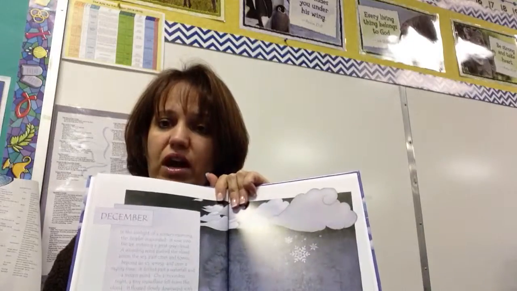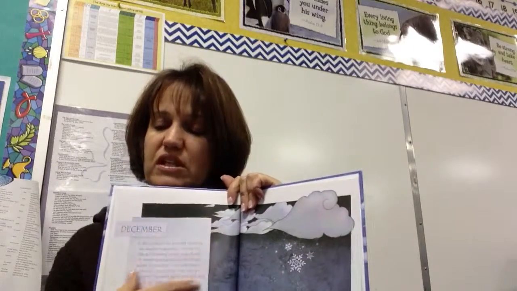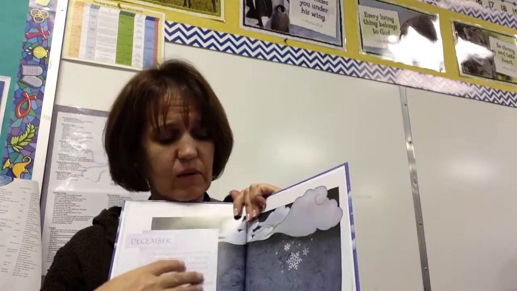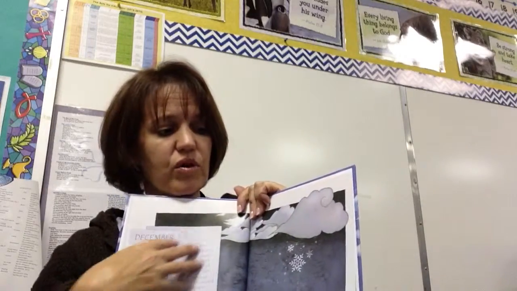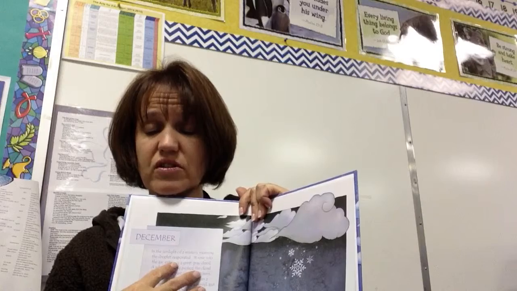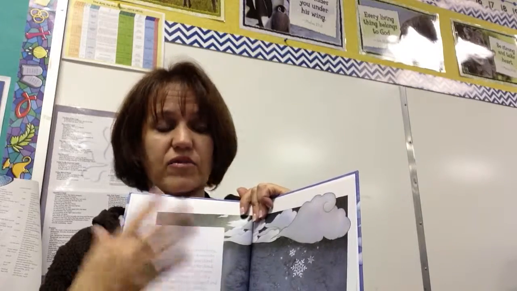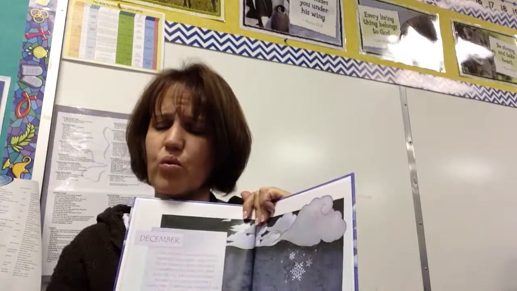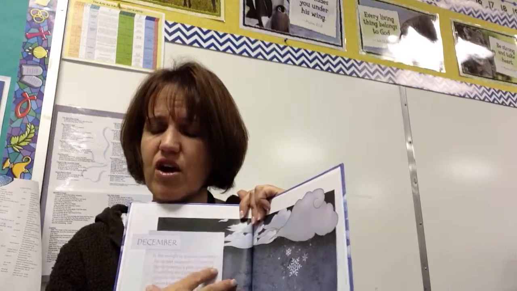So this is a great way to use some predicting skills, obviously some great vocabulary, and a great way to pull in finding the important details. What were some of the most important things, the important words in our book?